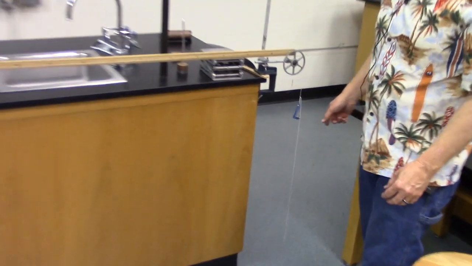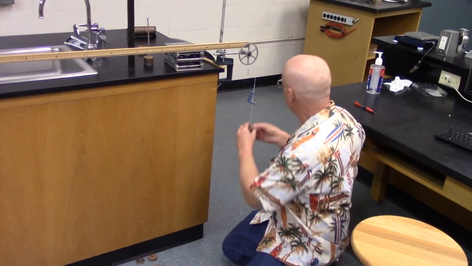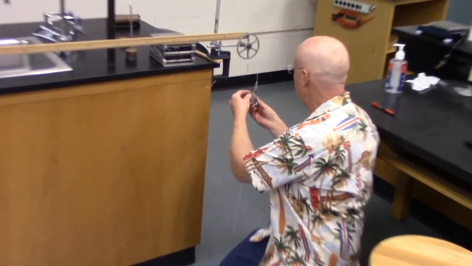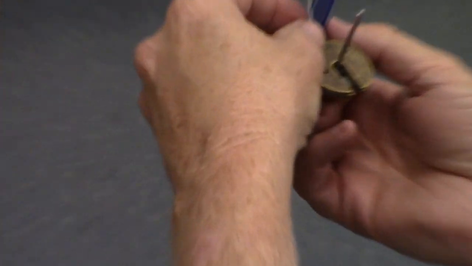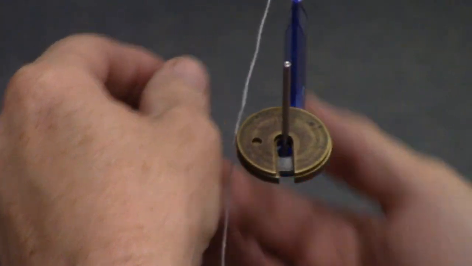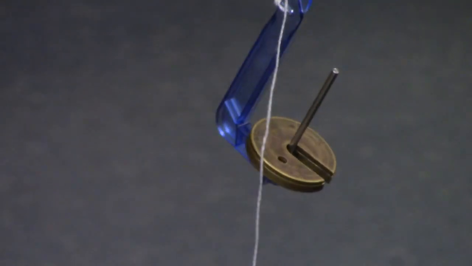This hanger is 10 grams. Since that'll be the hardest one, let me work backwards. I'll go to 40. So down here, I should have a 20 and a 10. Let me just put on a 40 here.